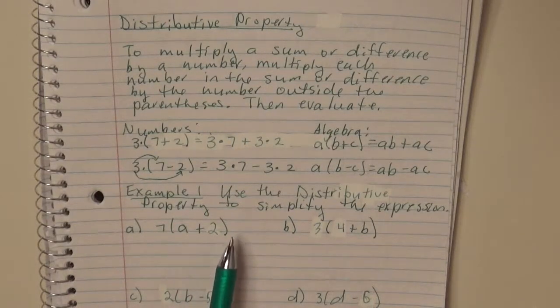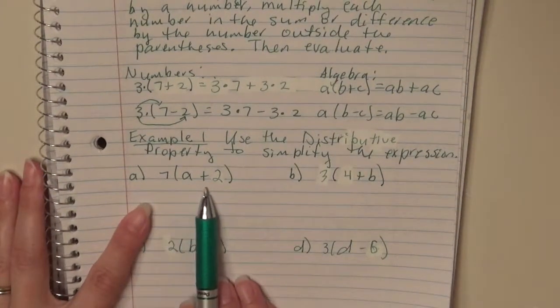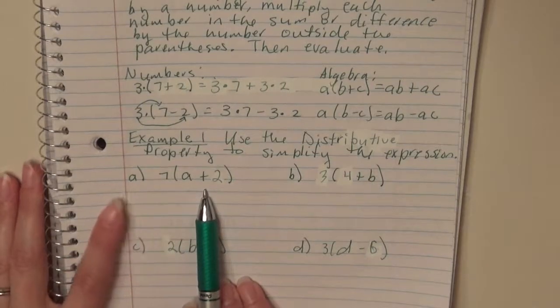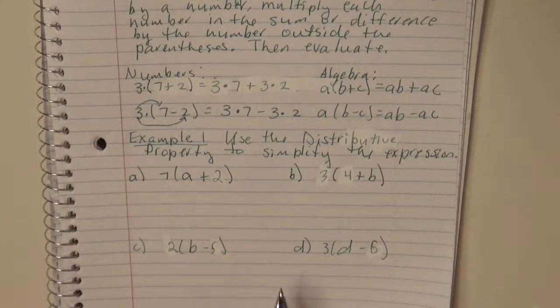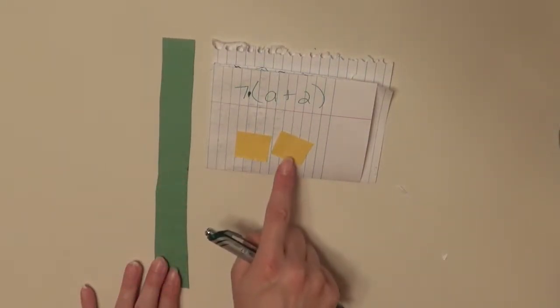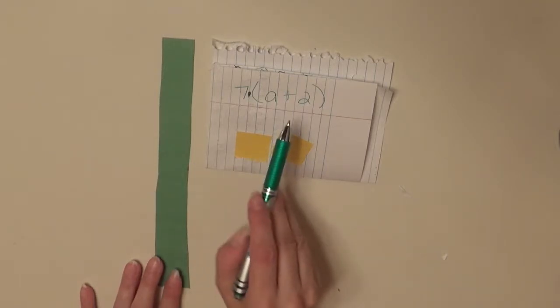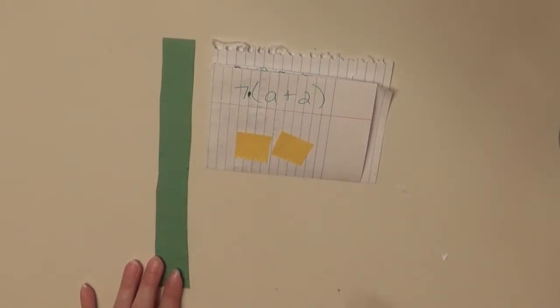Example 1, use the distributive property to simplify the expression. Part A, we've got 7 times the quantity A plus 2. To help you see what's going on with this, I'm going to use my algebra tiles. So I'm going to show my variable A plus 2, and then I'm multiplying by 7, so that just means that I need 7 groups of what I've just done. So let's do that.